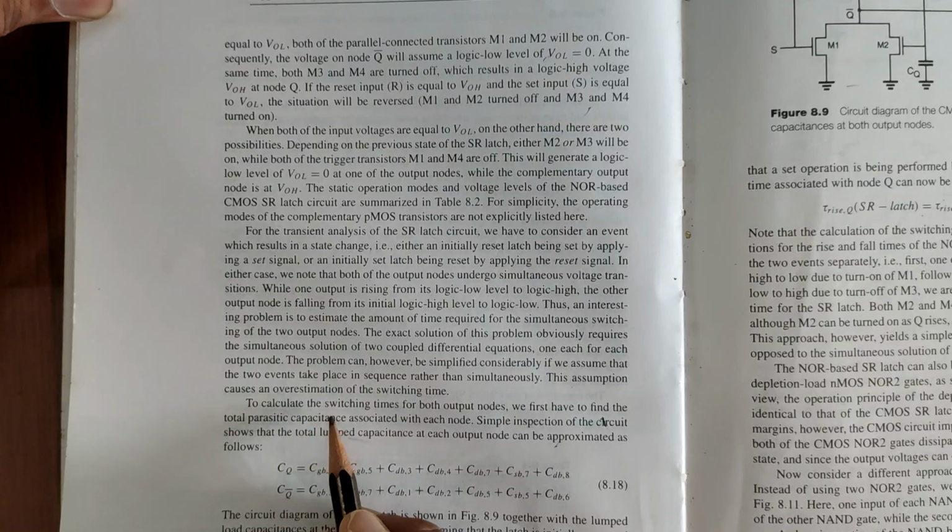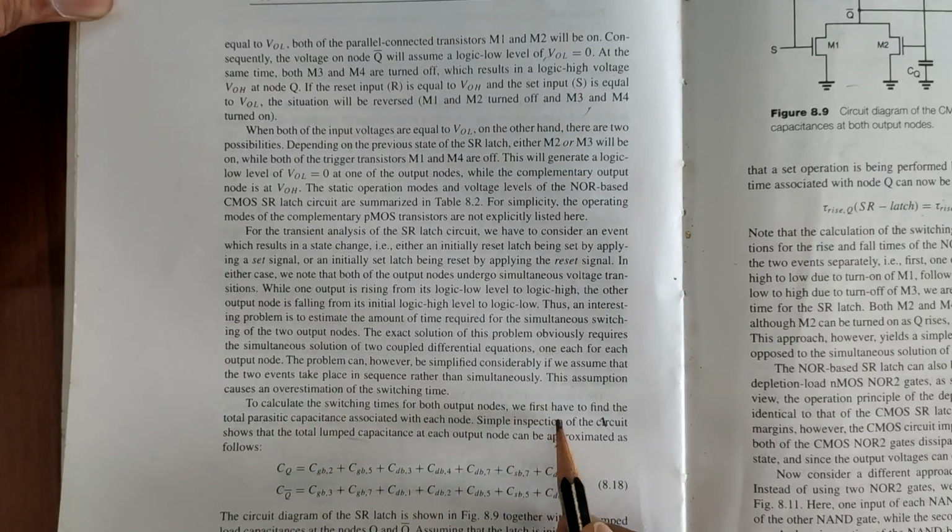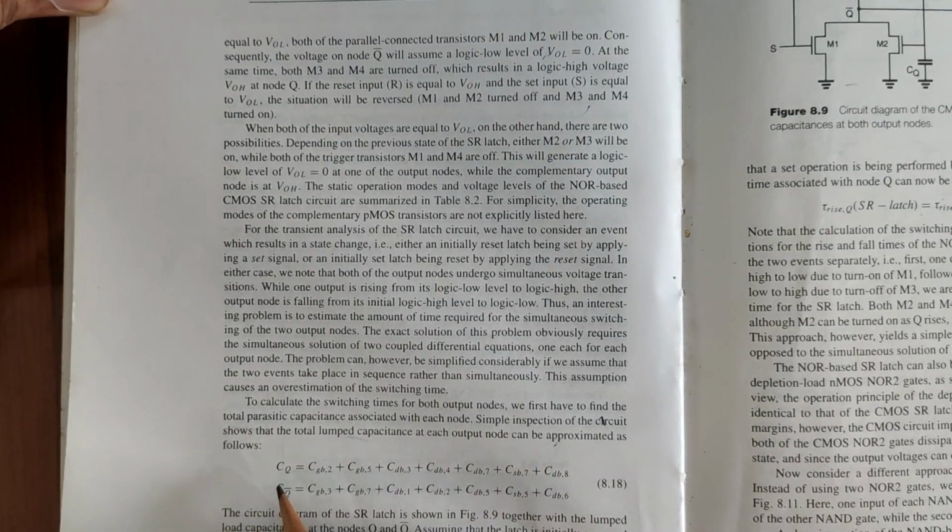To calculate the switching times for both output nodes, we first have to find the total parasitic capacitance associated with each node. Simple inspection of the circuit shows that the total lumped capacitance at each output node can be approximated as follows.